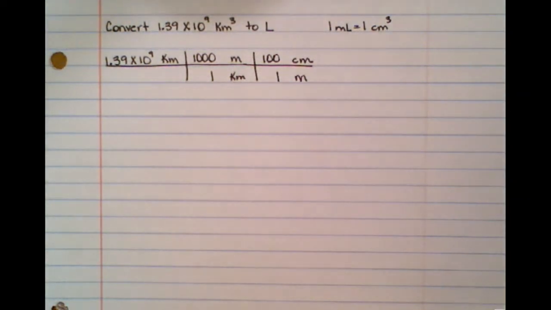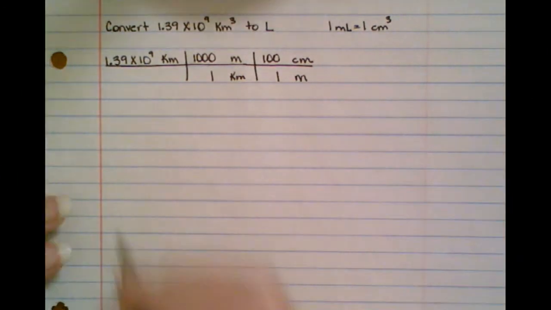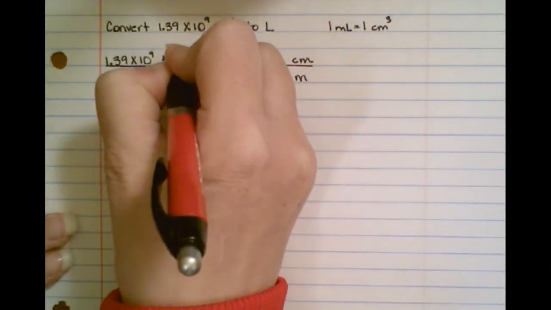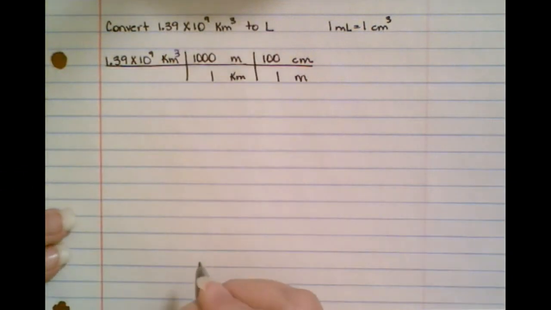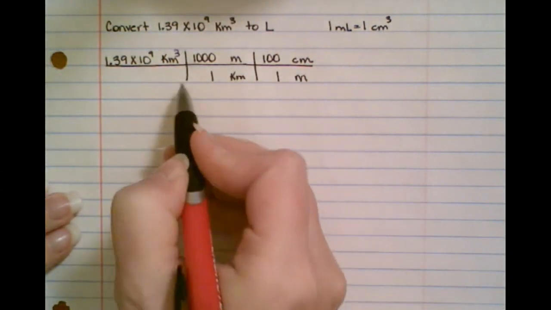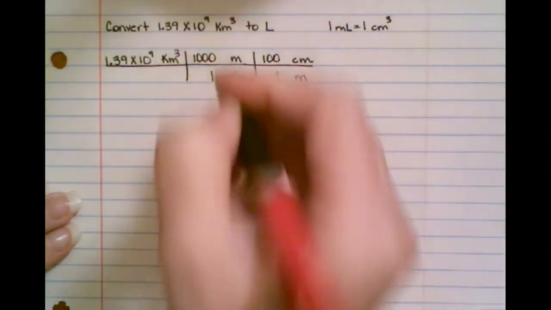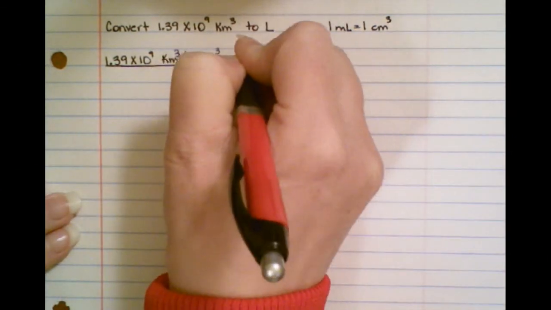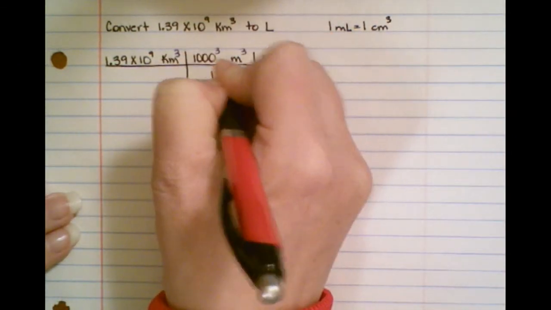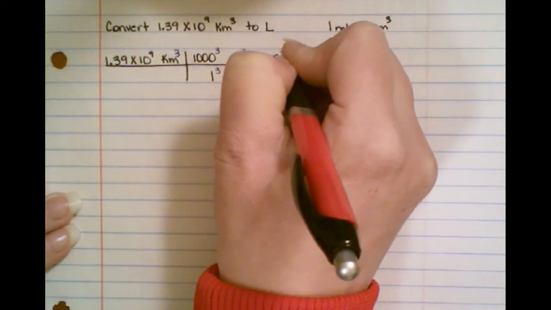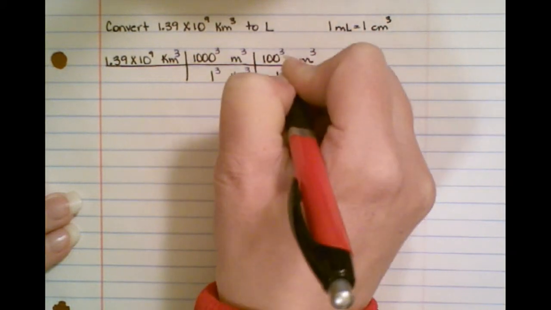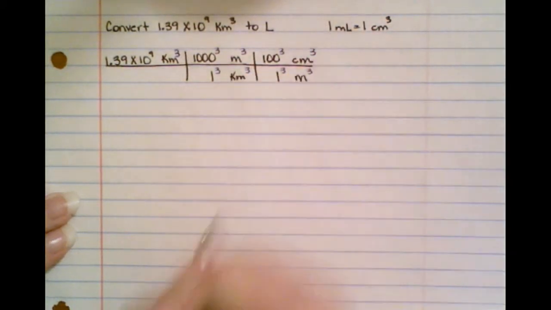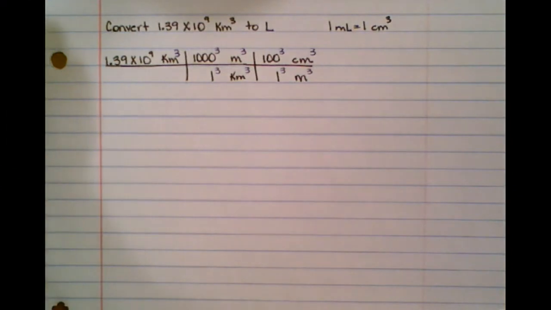So now what you're going to want to do is go back and we're going to cube everything. The original problem actually had a 3 right here. So what I need to do now is everything that I added after that first line, that's this line right here, I want to cube. So I'm going to cube, cube. So now everything's got a cube around it.